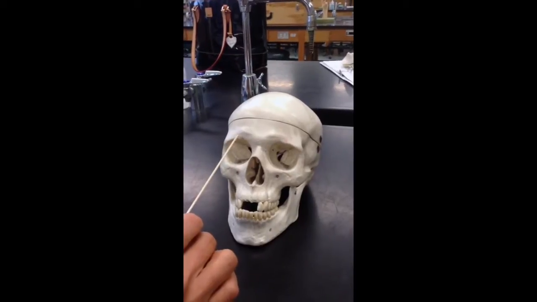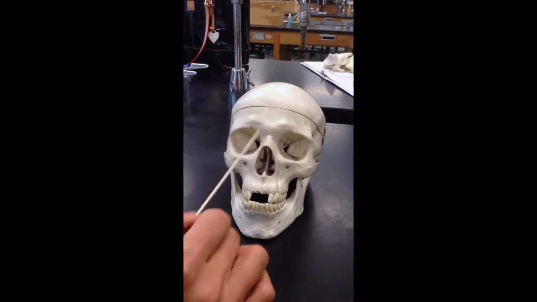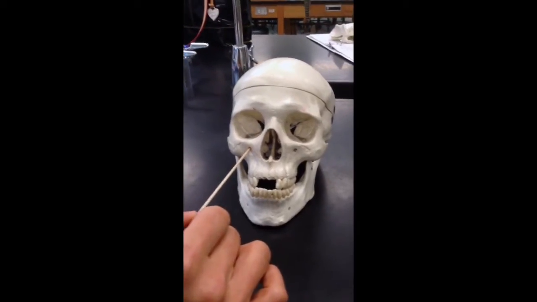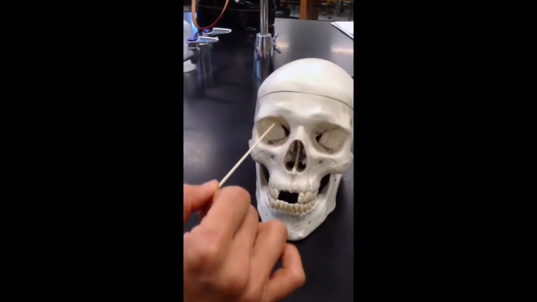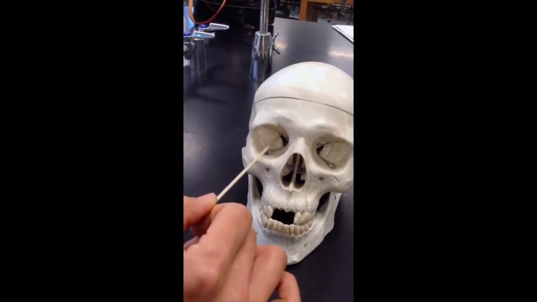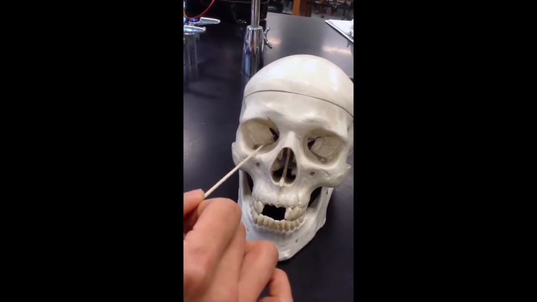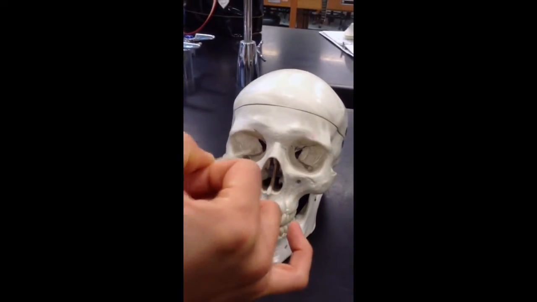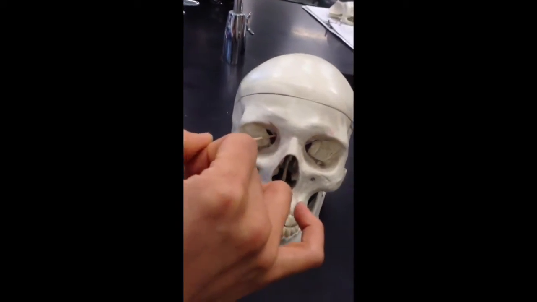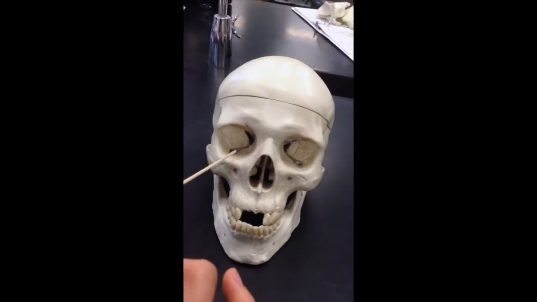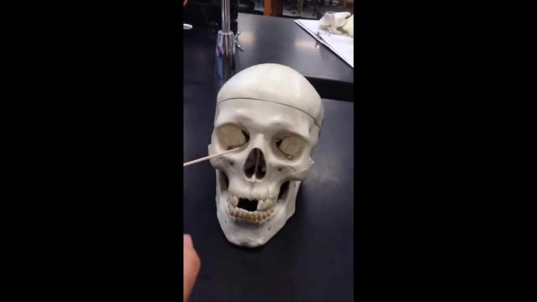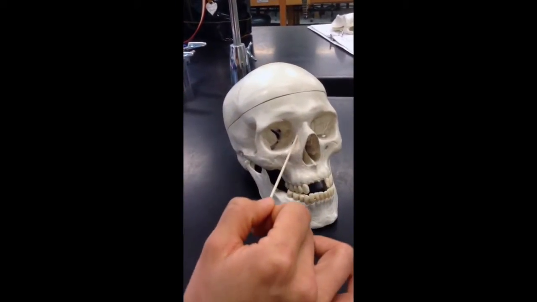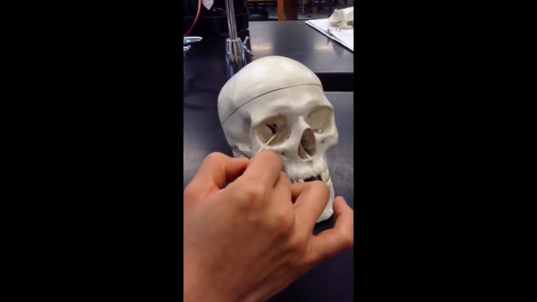And this is a superior orbital foramen, inferior or infra orbital foramen. This is superior orbital fissure, and this is inferior orbital fissure, and this is optic foramen. Optic canal. And there's a nasal bone, maxilla bone, and there's a lacrimal bone. It's ethmoid bone.